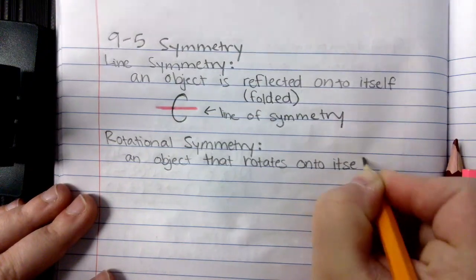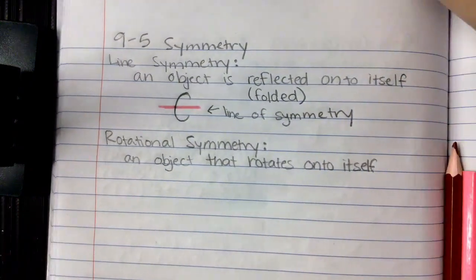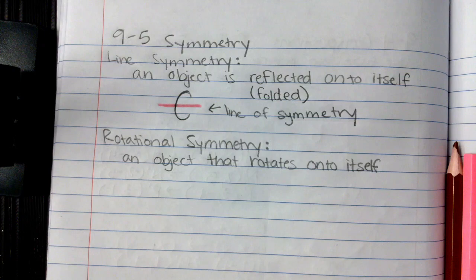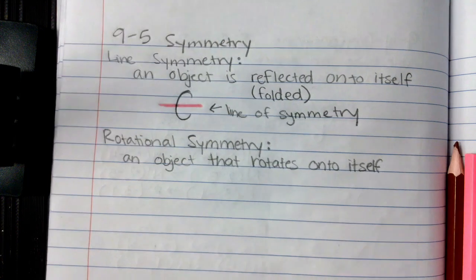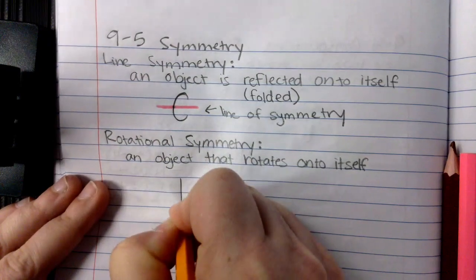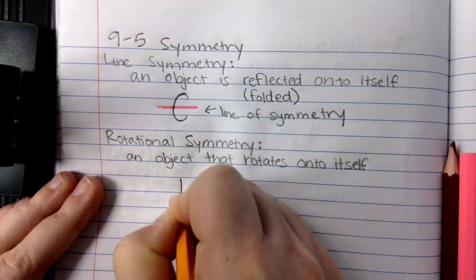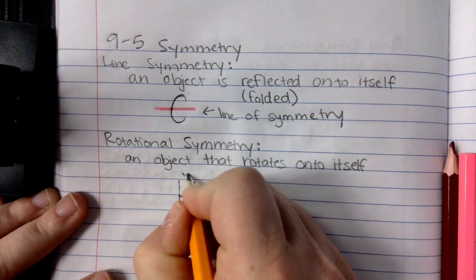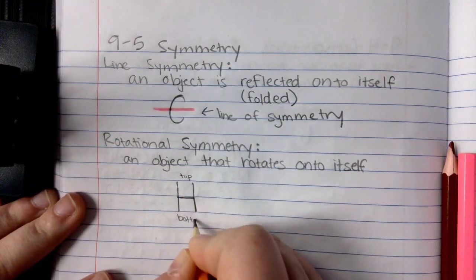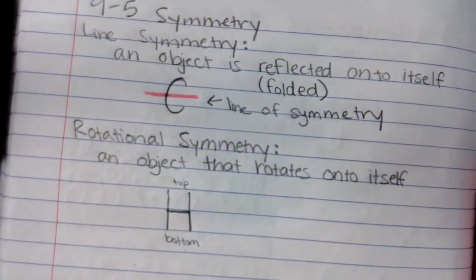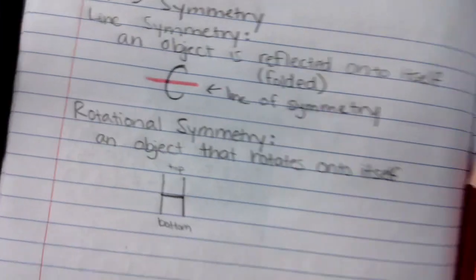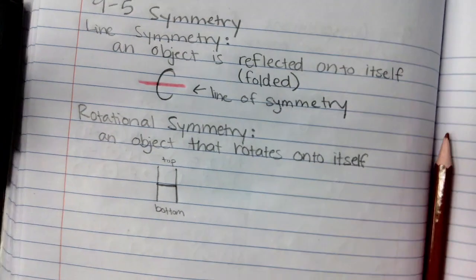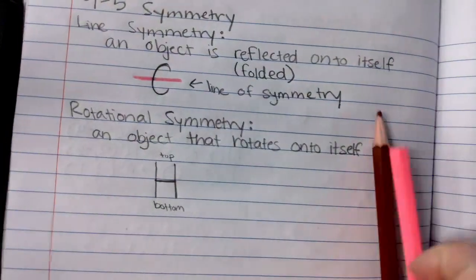Okay, so for example, if we have a capital H, and I say that this is the top of the H and this is the bottom of the H. If I flip my notebook upside down, what's going to happen to that H? I physically take my notebook, I flip it upside down. What happens to that H? Nothing. What letter is it still?